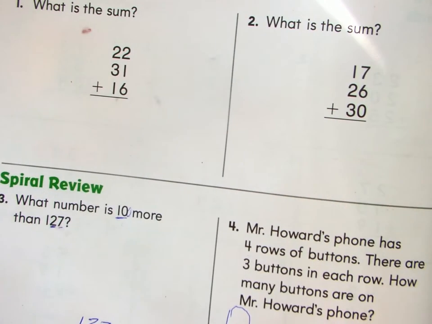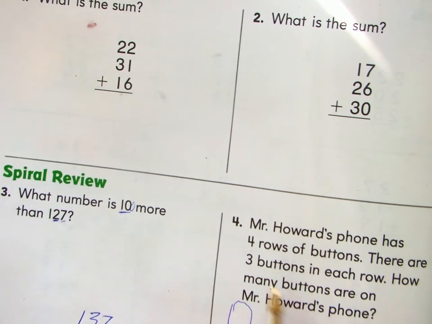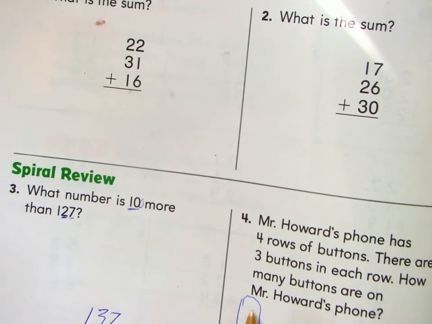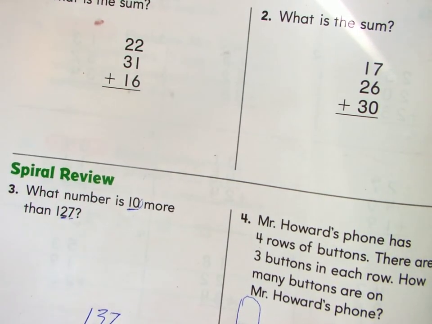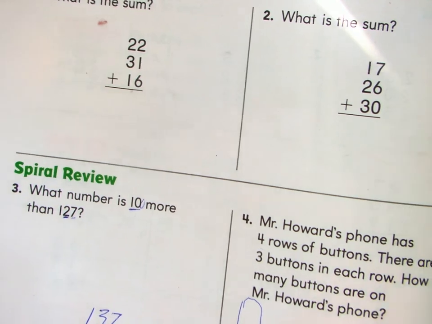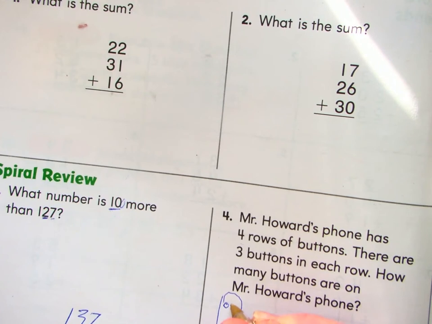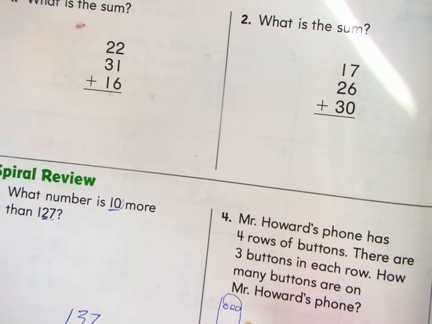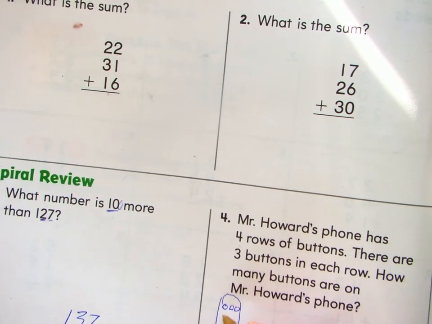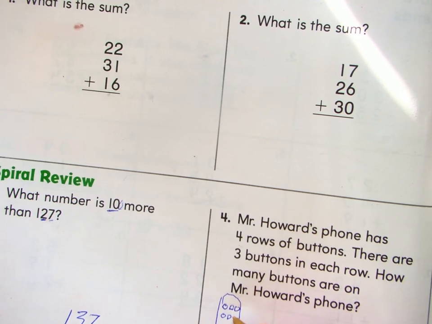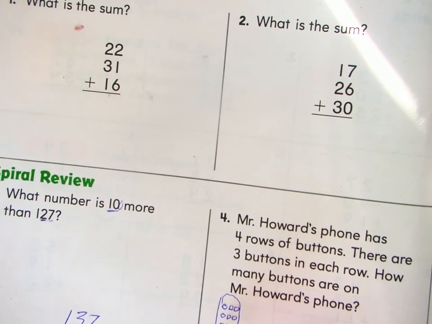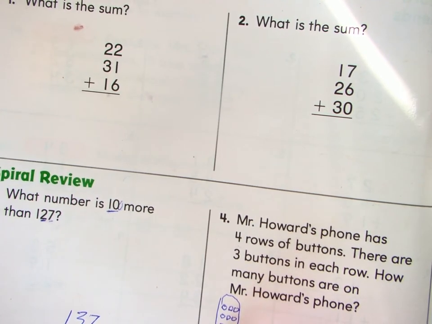Ok, mira. Si ese es su teléfono, hay 4 hileras de botones. Una hilera de botones, otra hilera, otra hilera, otra hilera. 4 hileras. Y hay 3 botones en cada hilera. Por eso, 1, 2, 3 botones. Esa es una hilera, pero hay 4 hileras. Número 2, número 3 y número 4.